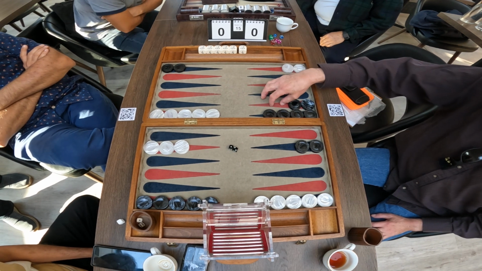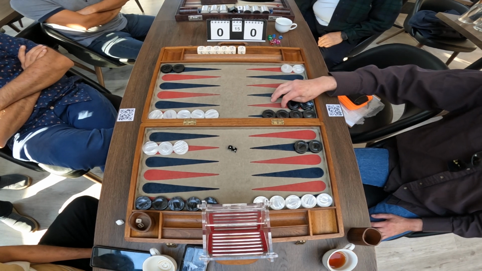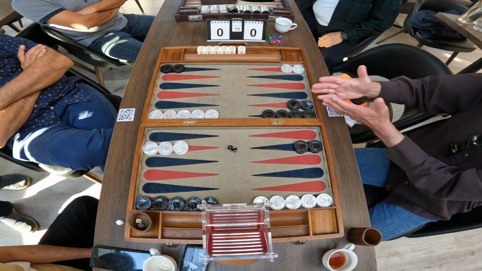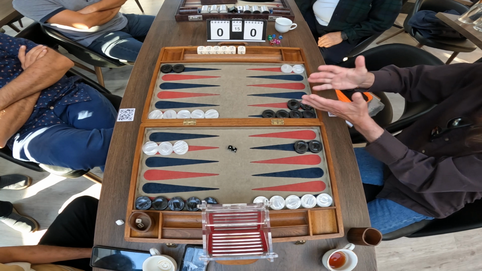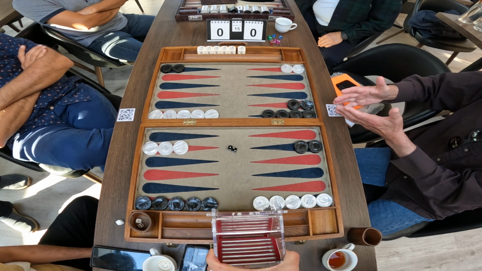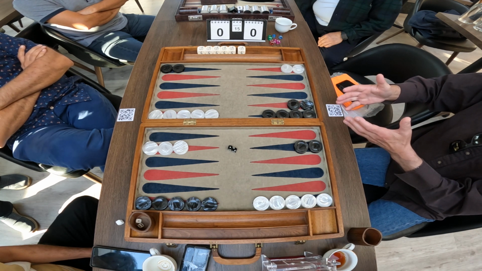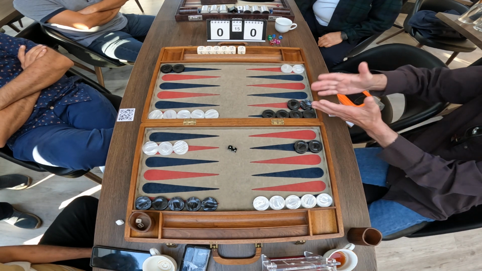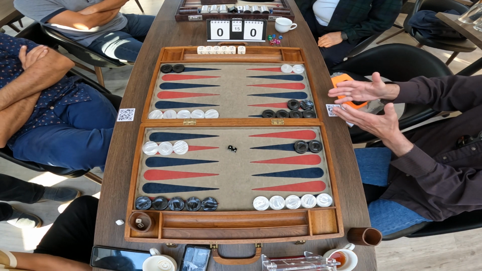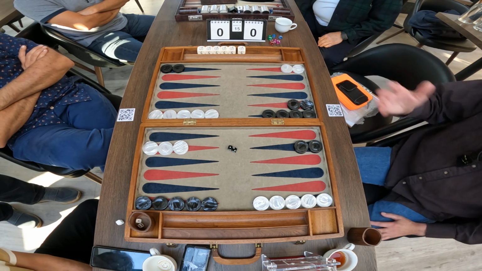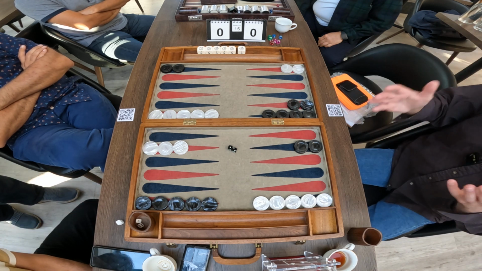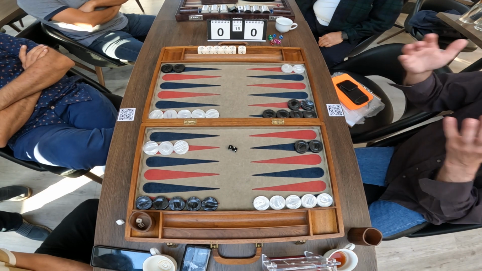This point here is called a 5 point. This is the most valuable point on the board. You want to try and gain this point as quickly as possible. People will fight over this point because it's so valuable. I've seen back and forth hits just to try and get this point.